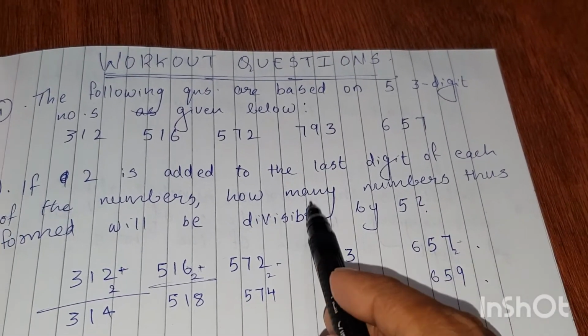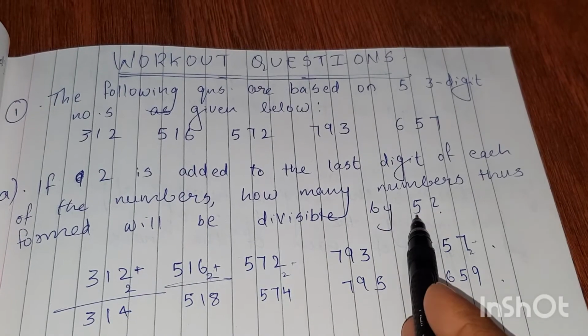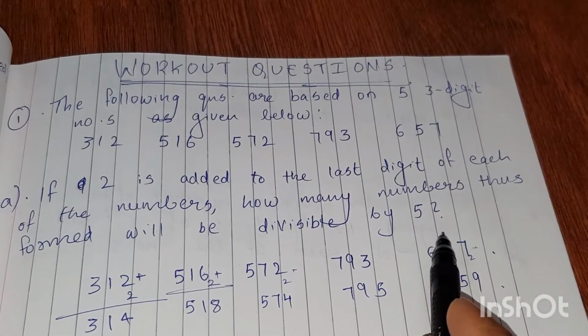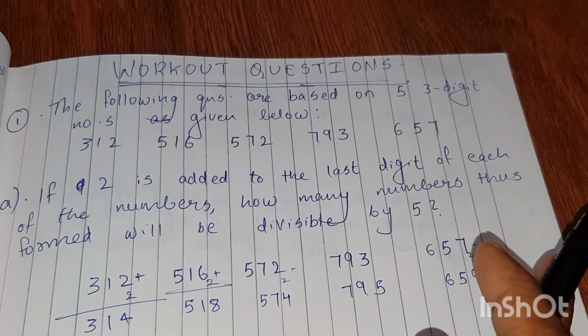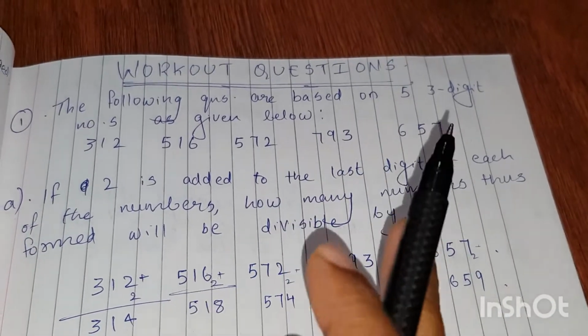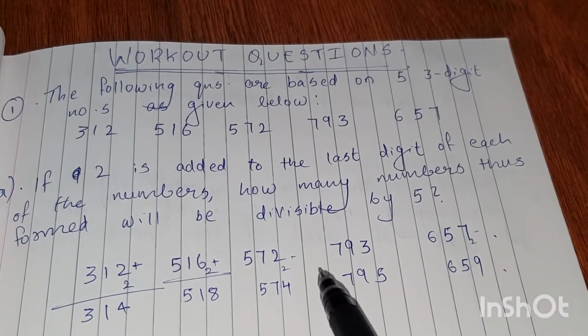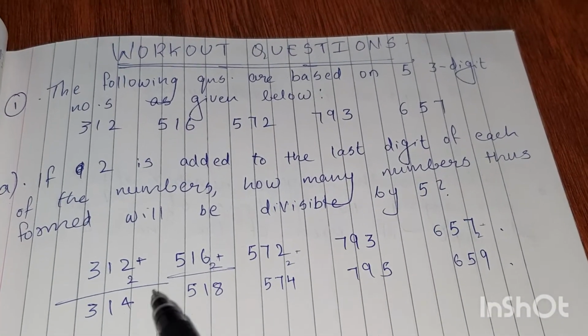The question is how many numbers thus formed will be divisible by 5. A number is divisible by 5 only when the last digit of that particular number ends with either 0 or 5. So look for a number whose last digit ends with either 0 or 5.